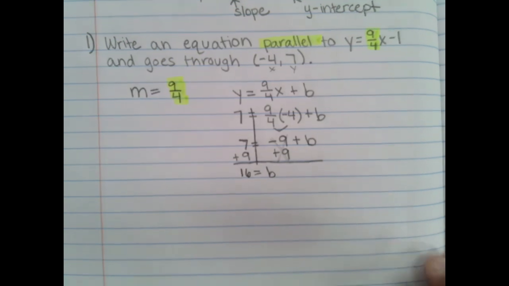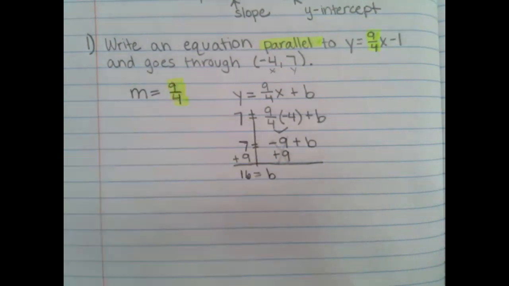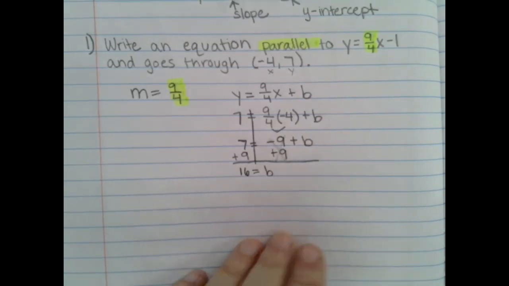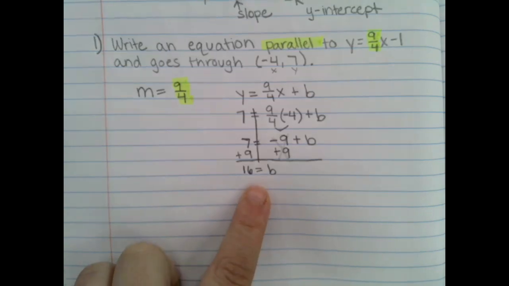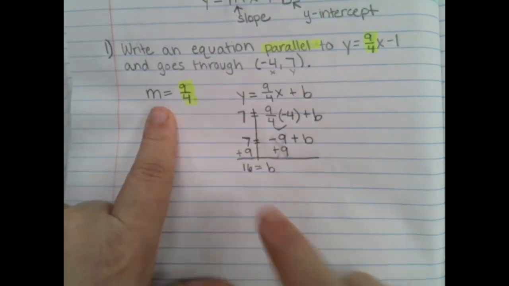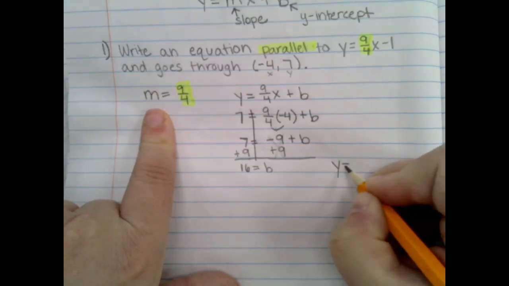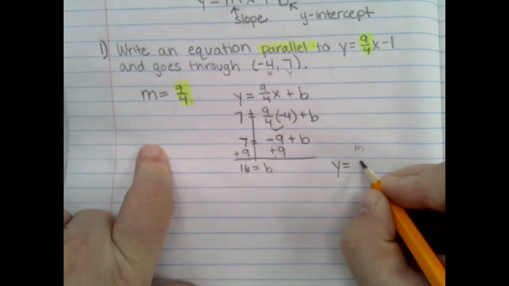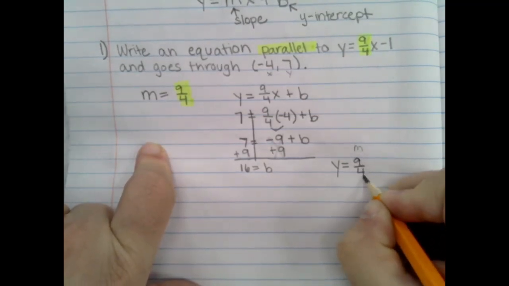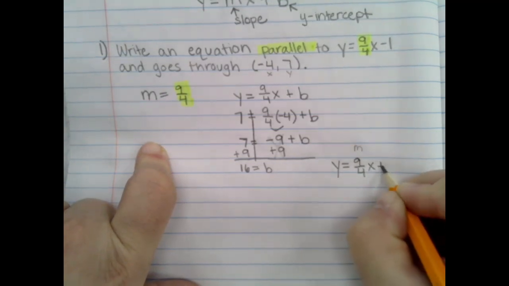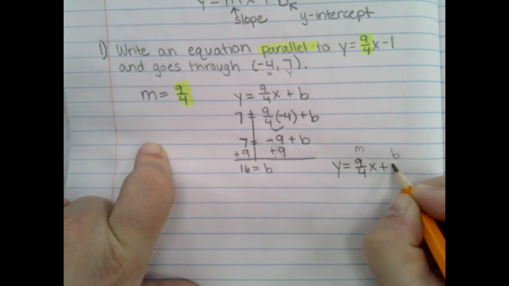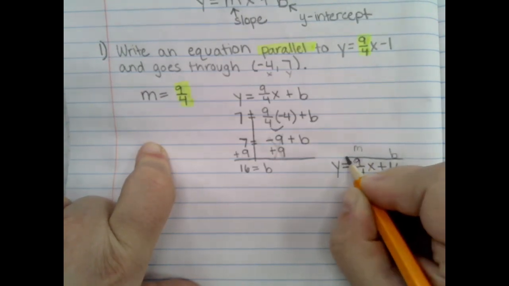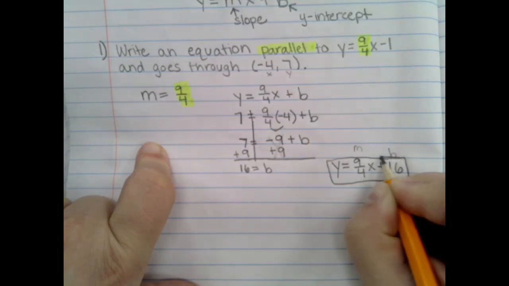So for our final answer, we always want our final answers to have that y and x there. We only want to fill in the blanks for m and b. We know our m. What is our m? 9/4. What's our b? 16. So we're just taking those answers and putting them in the equation. So it'd be y equals, and it goes m first, so mx. What's our m? 9/4 x plus, what's our b? 16. And that would be our answer.